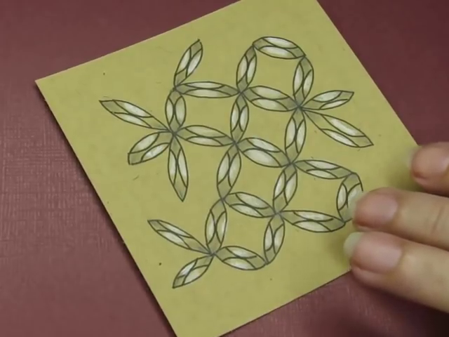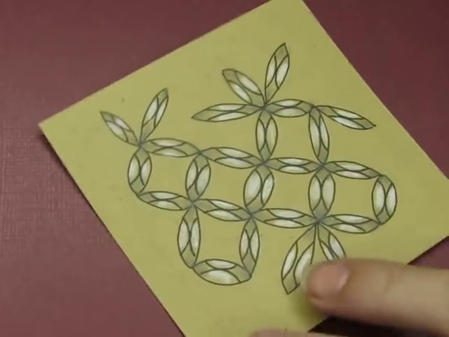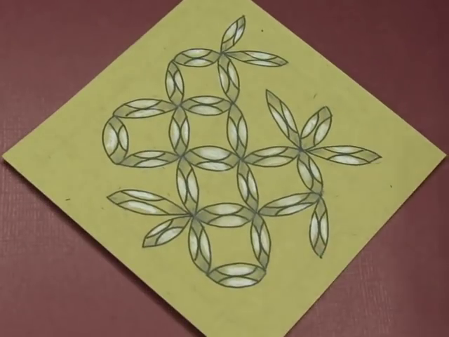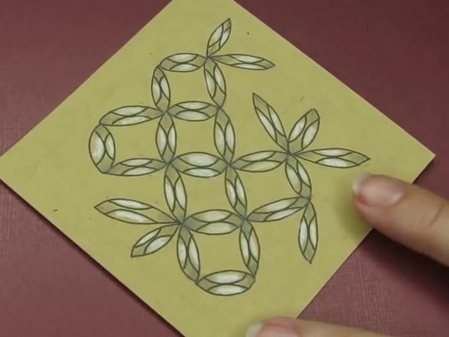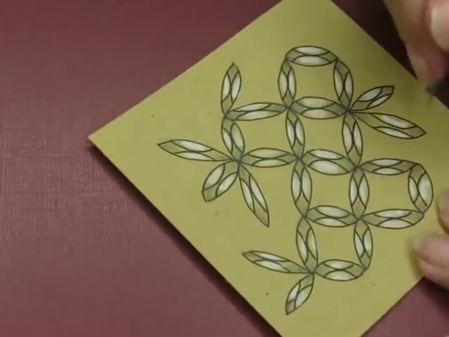Okay, so this was called what, Madeline? Yes. Now which way do I want it to live, now that I've kind of filled the space a little? I think this way.